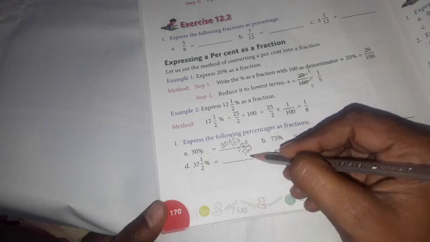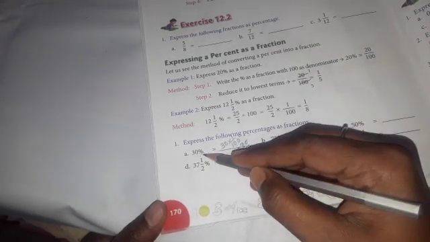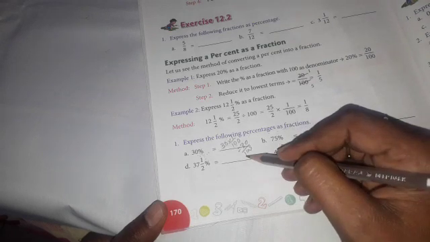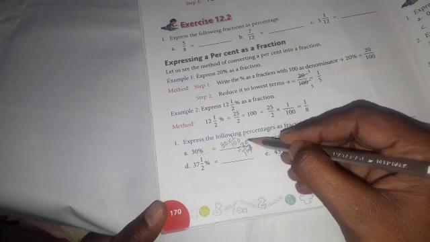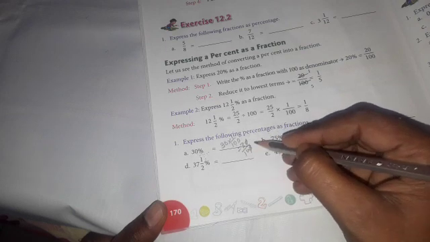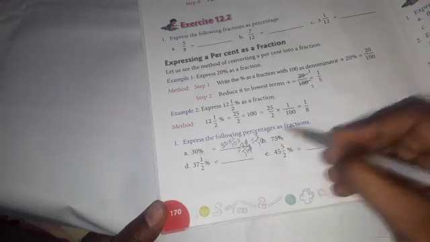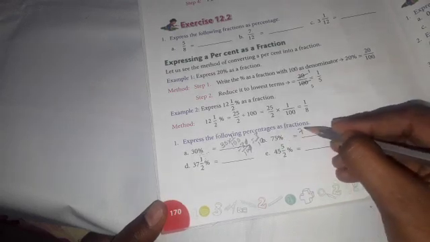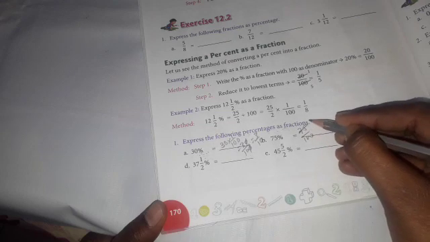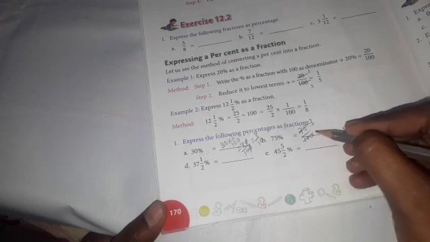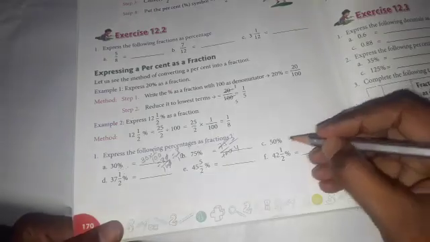Now this 30 upon 100 is a fraction. So this is your fraction of 30%. Now you can simplify this also. You can cross this 0 to this 0. So now 3 upon 10 is your answer. If I am talking about 75%, the meaning is 75 upon 100, and you simplify this by 25. 25 threes are 75, 25 fours are 100. So 3 upon 4 is your answer.